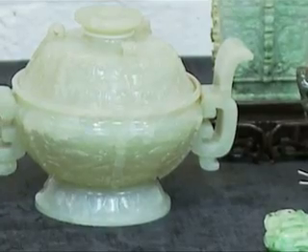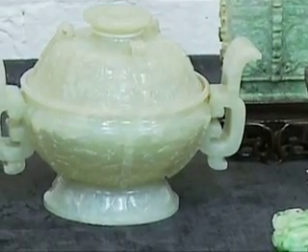I have 3 items here that are good examples of the types of things that people usually refer to as jade. What people usually don't know is that jade is actually 2 stones, 2 different types of materials. One is nephrite, and the other is a material called jadeite.